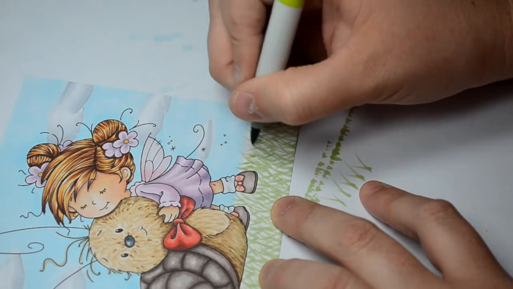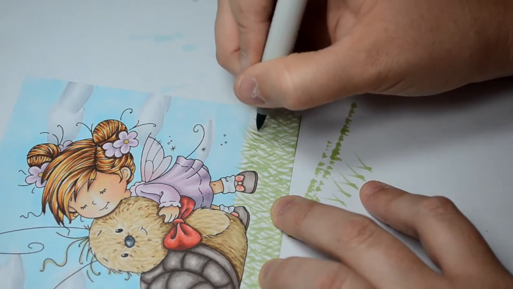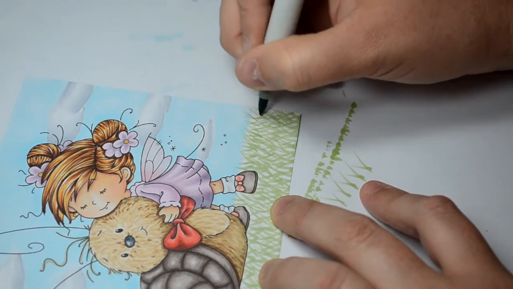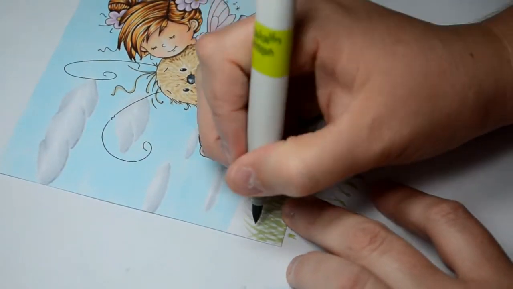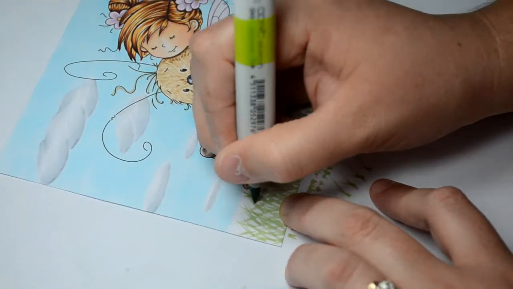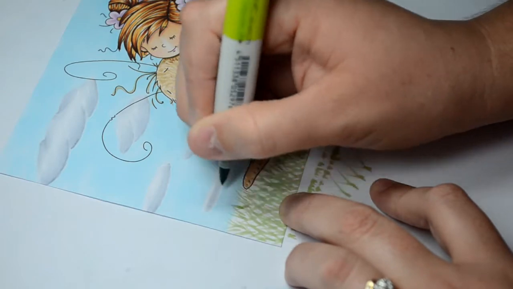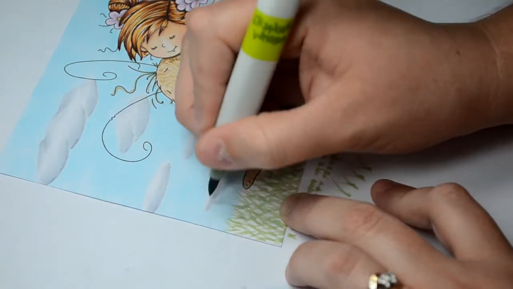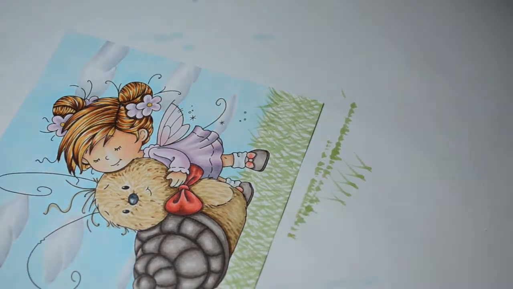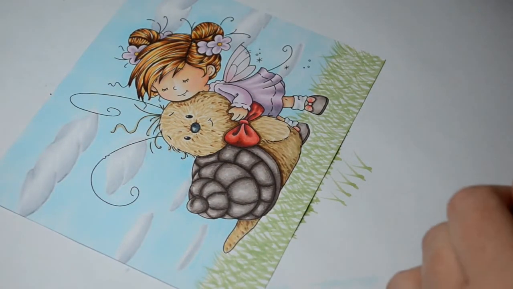Don't worry too much about being perfect. The blades of grass look better if they're not in line and not everything's exact. I'm making sure that I'm flicking past that blue skyline. So I've finished with my lightest colour.